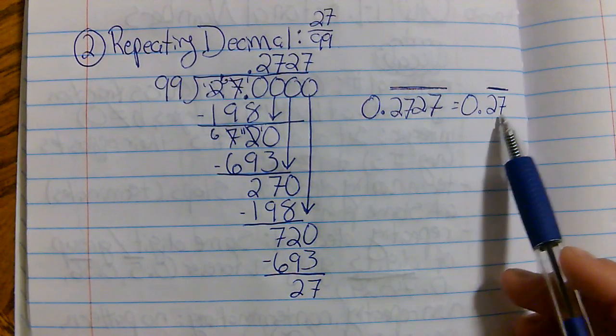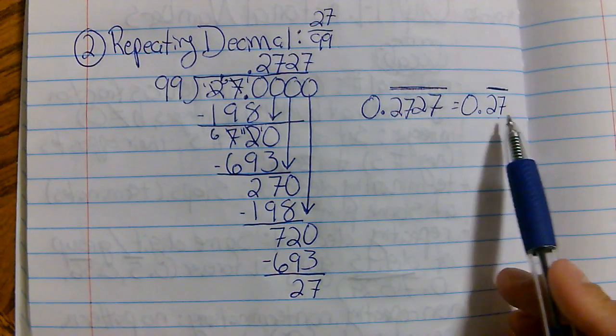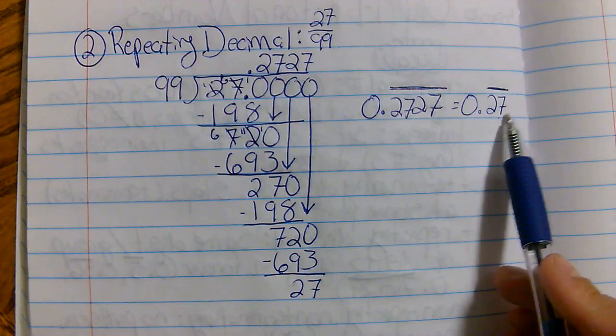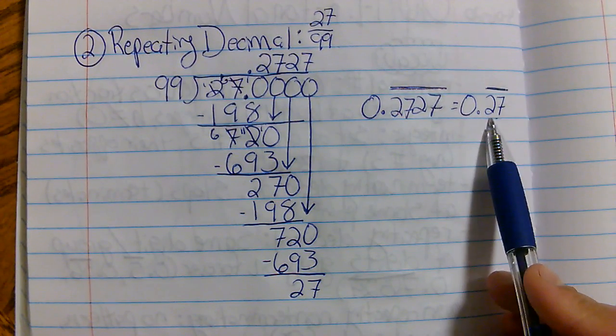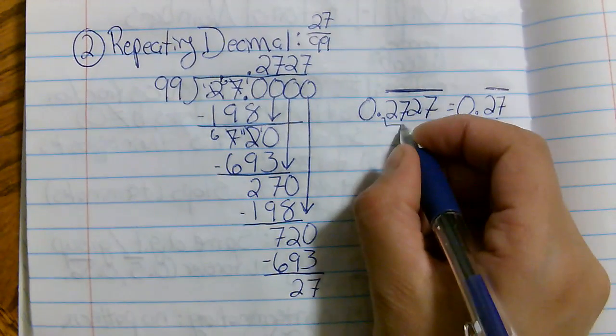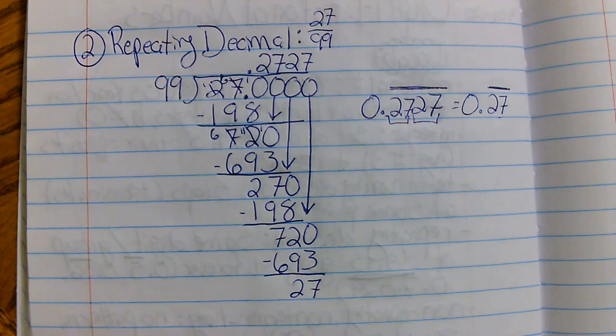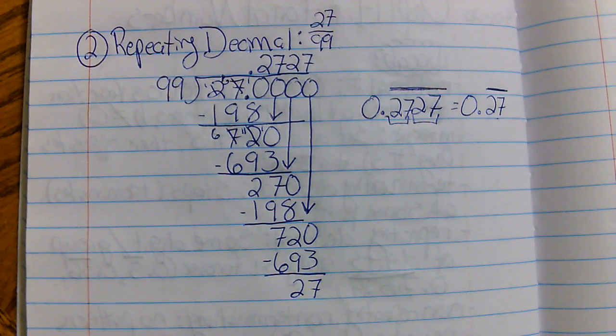You only need to do it up until it's different, and then it starts to repeat itself. So 2, 7, then it goes 2, 7, 2, 7, 2, 7. I only need one repeating portion underneath. You can see here, I've got 2 separate ones. I don't have to do that. I can write it like this. So there you have repeating and terminating decimals.